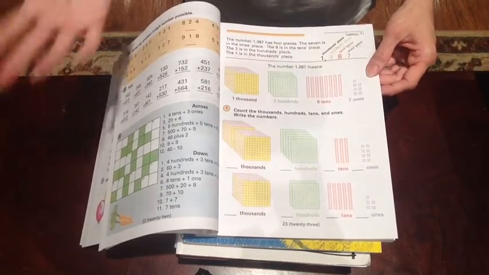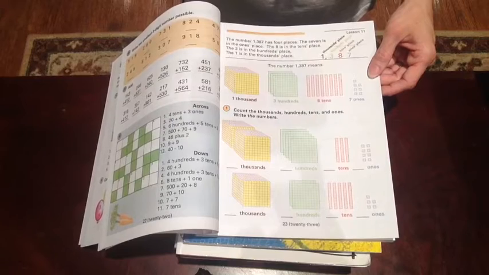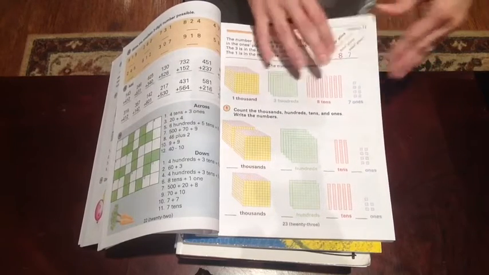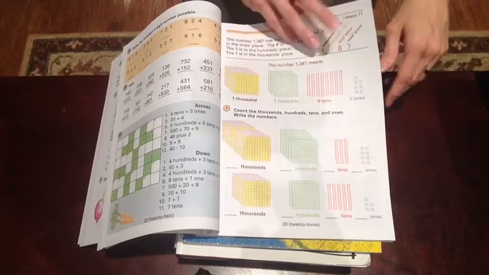But yeah, this is book 1. Usually the way it works is they have the book 1 that goes through the first half of the year, and book 2 goes through the second half of the year. And we just leave it in the book and pull it out of the drawer every day and do it.